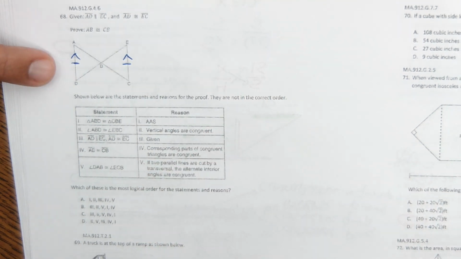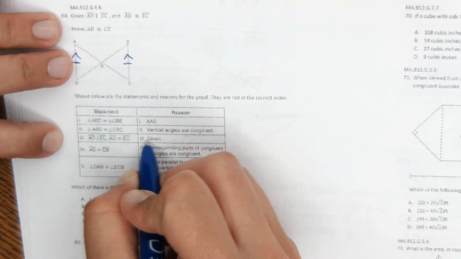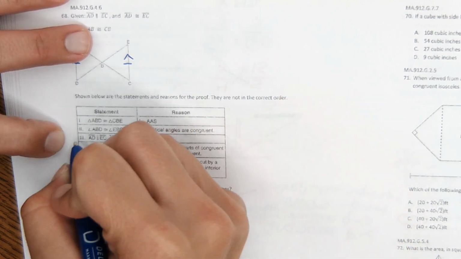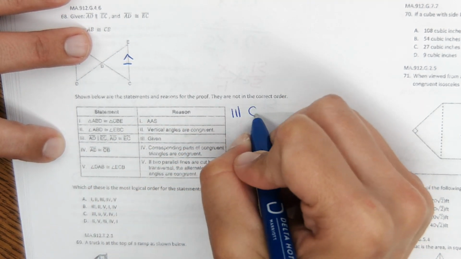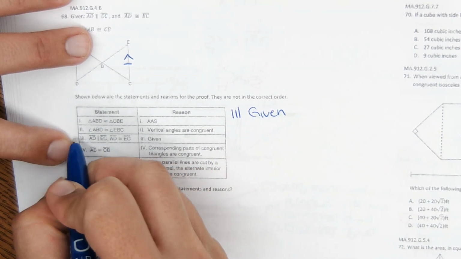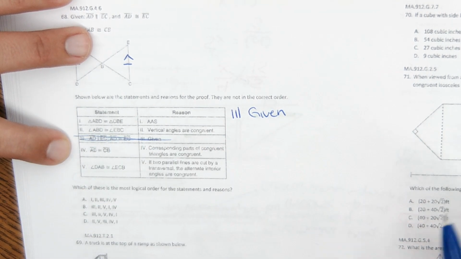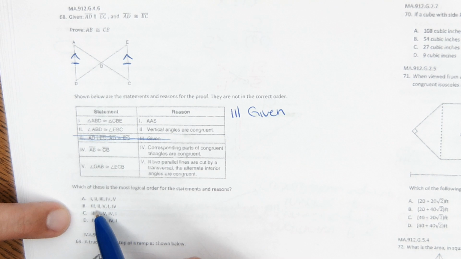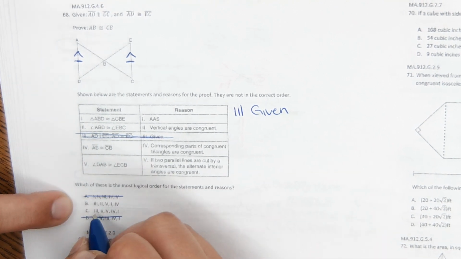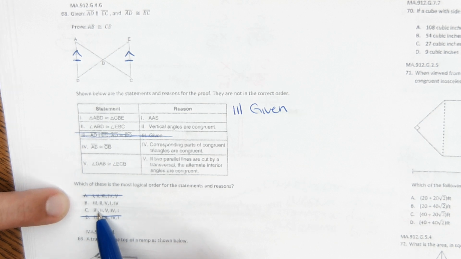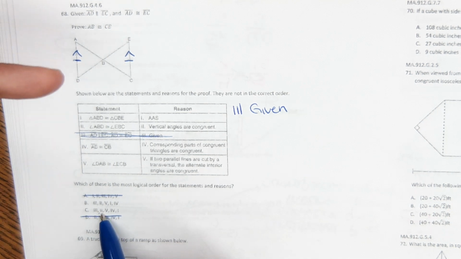Okay, well, first in our proofs, it always should start out with the given. So the third reason should actually go first. Given would go first. So I guess we'll cross that out because we've used it. And then over in the answer choices, I can cross out these two and I just have the given. And then it has next, in both of these answer choices that I know have to be right because given's first, it says 2 next.